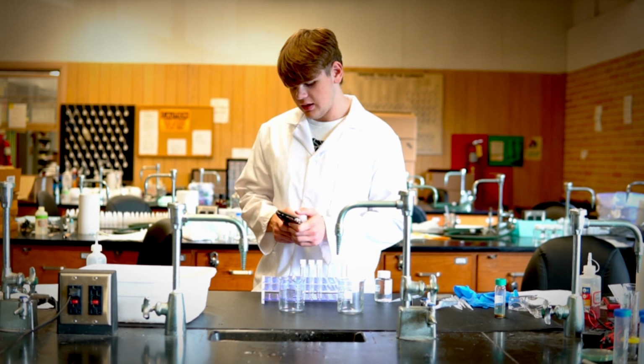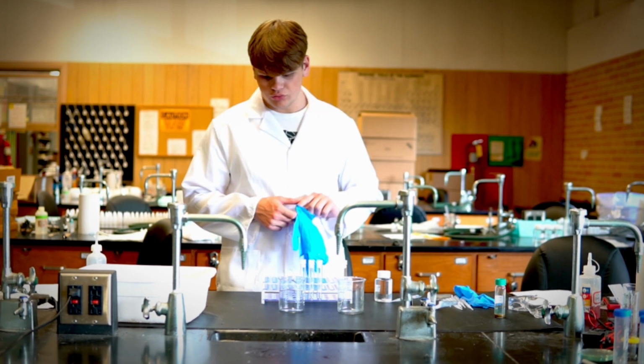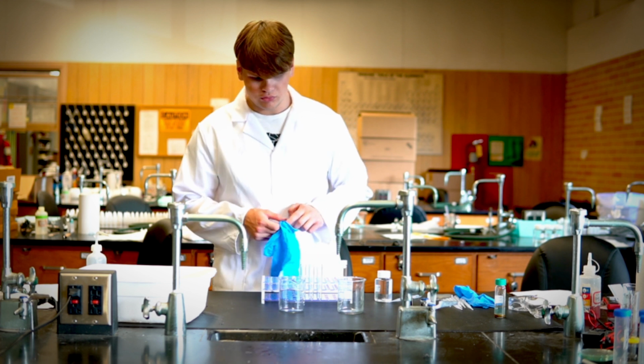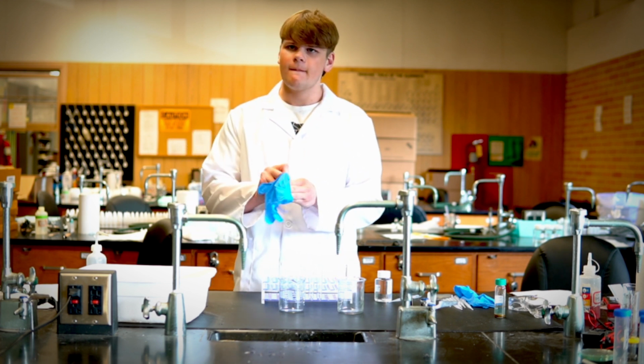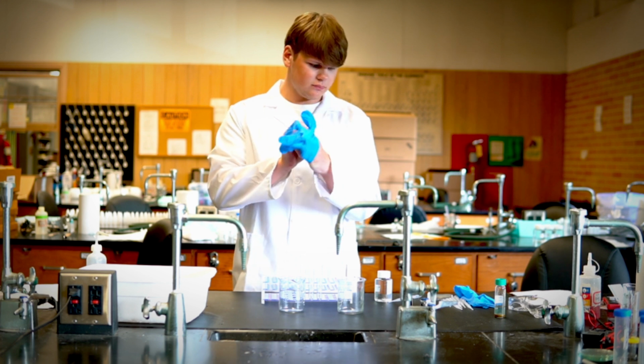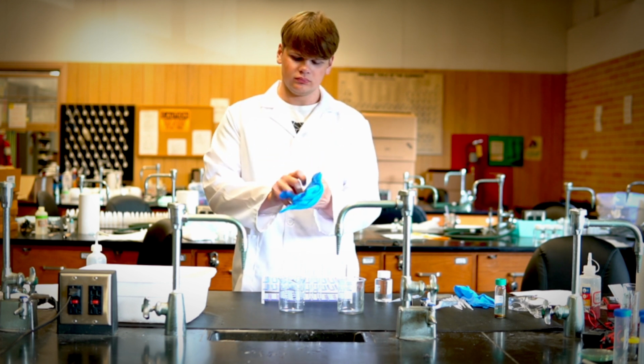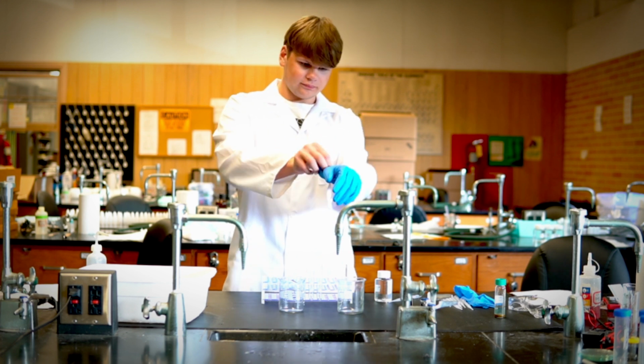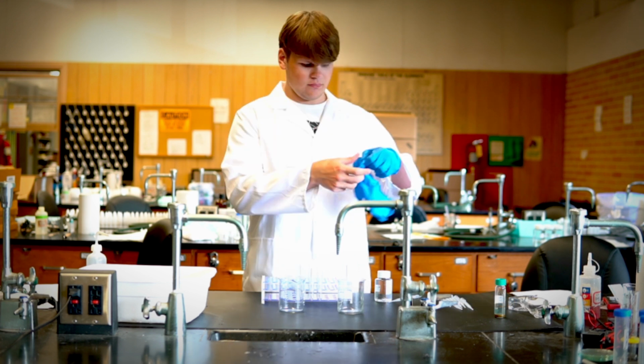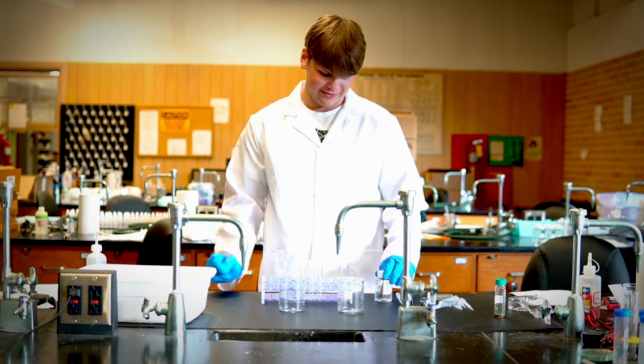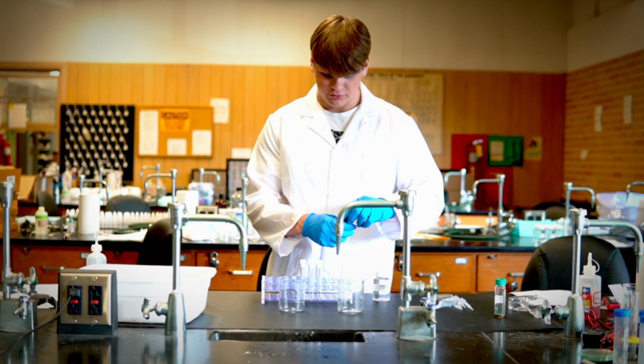And to get started, we're going to start by putting on our gloves and goggles like we see here, making sure that we have everything, making sure that everything is good to go. And after we put on our gloves and goggles, we are ready to get started. In order to get started, we're going to start by part 1 of the experiment.